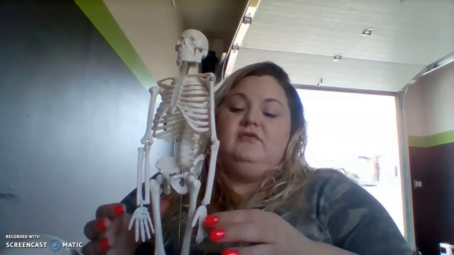Now we also have the long bones, which are relatively long and slender. They are found in the upper and lower limbs. There's the humerus, the radius, the ulna, the femur, and the tibia and fibula. We also have the sesamoid bones, which develop most often inside tendons and are mostly encountered near the joints of your hands and feet.